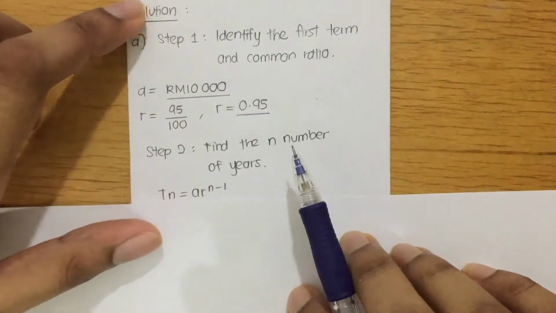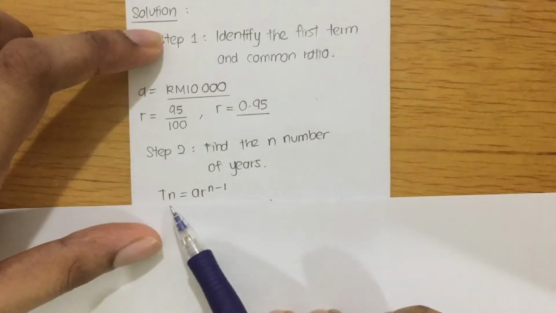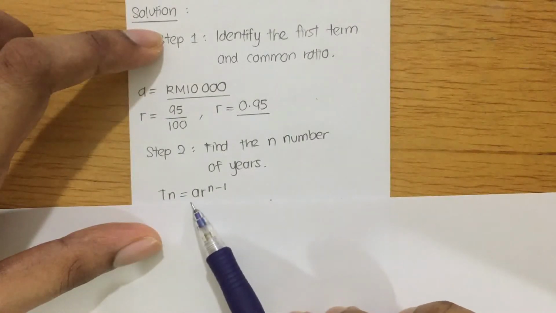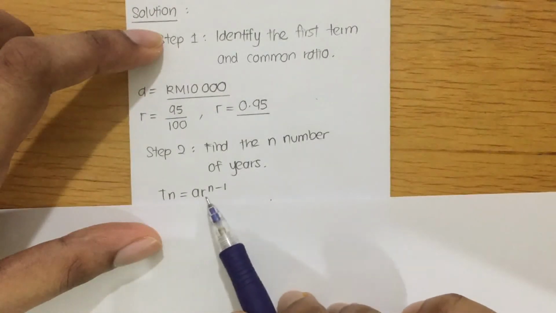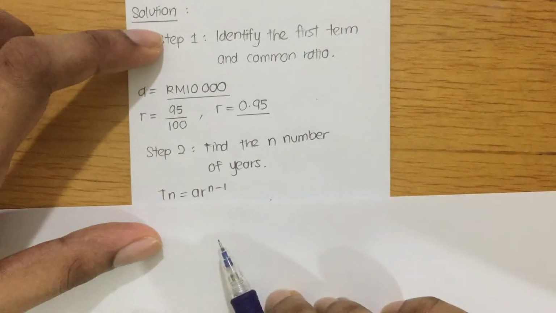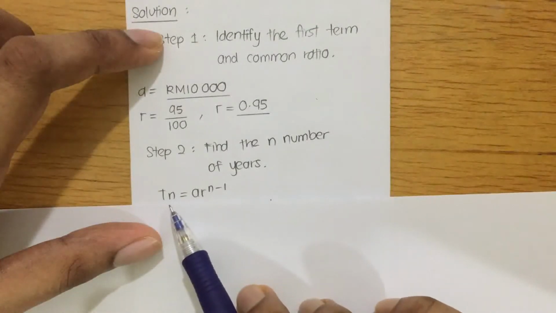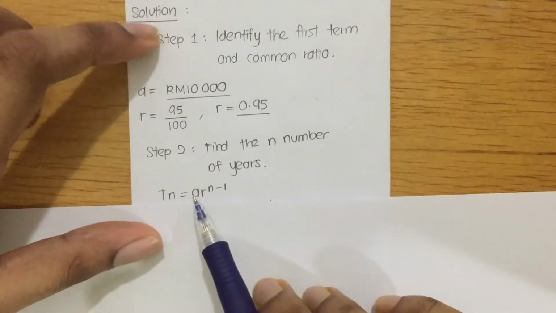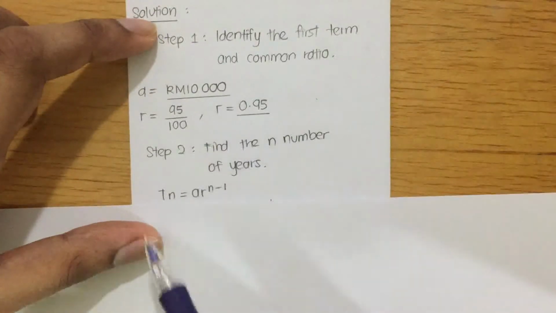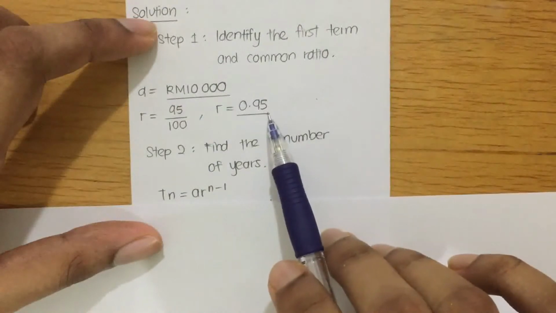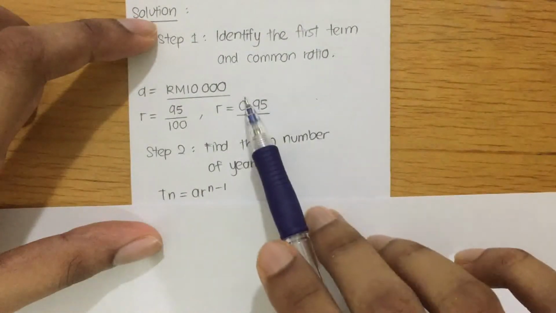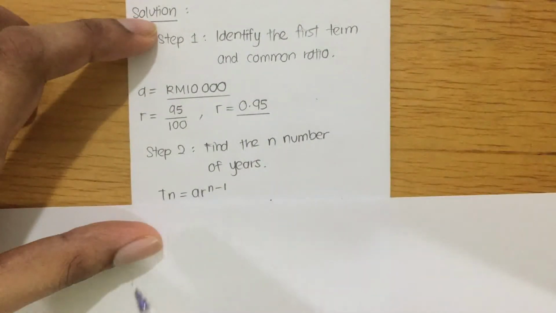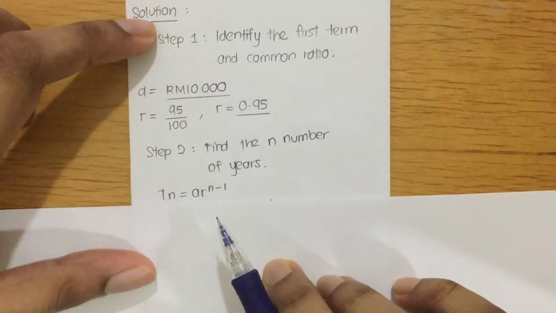From here we need to use the Tn formula for the geometric progression, which is given by ar to the power of n minus 1. We know our Tn value, which is 8,573 ringgit 75 cent. Our a is 10,000 and our common ratio is 0.95. So we substitute all the information into this equation. Let us continue.